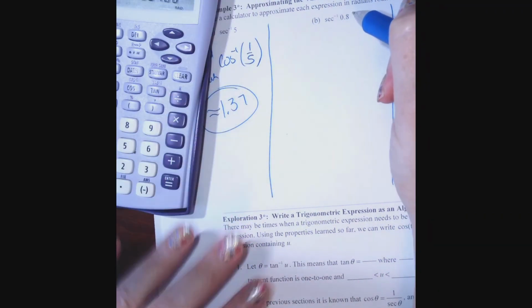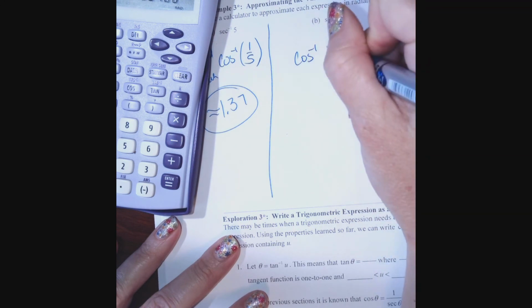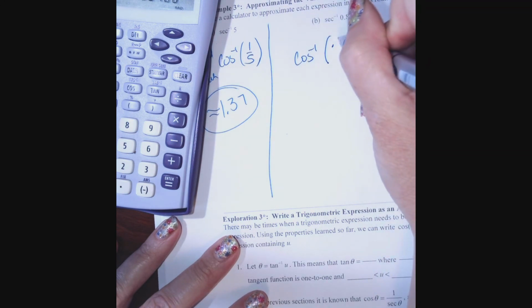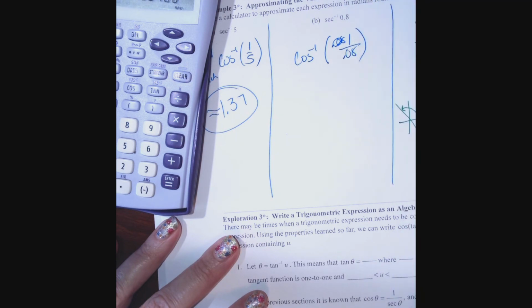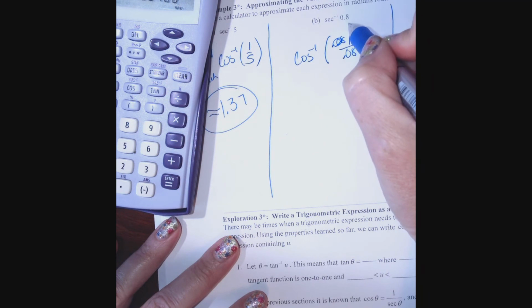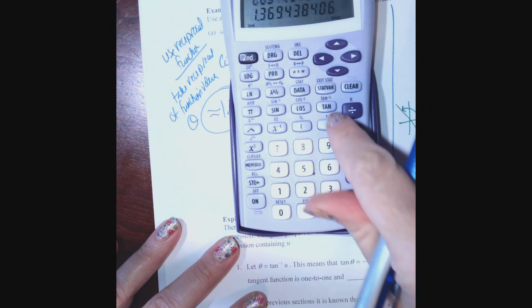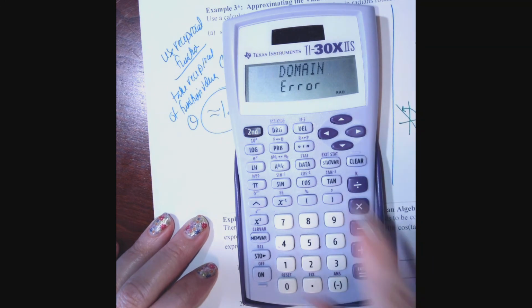Secant, the inverse is cosine again, so I would have cosine inverse of 1 over 0.8. Well, now let's think about this. For secant inverse, my secant function value has to be beyond 1. This is not beyond 1. If I do cosine inverse of 1 divided by 0.8, I get a domain error.